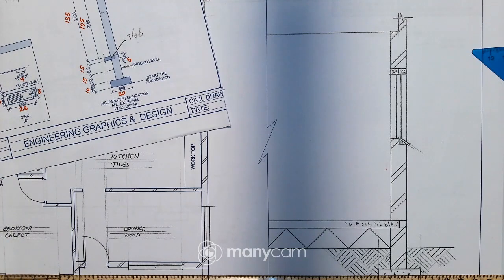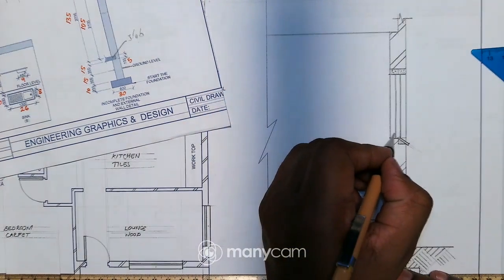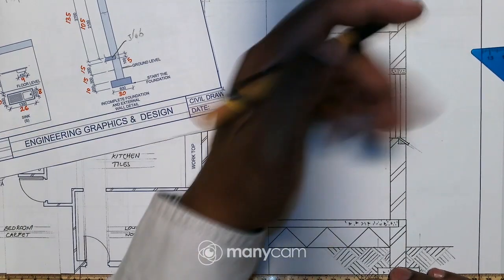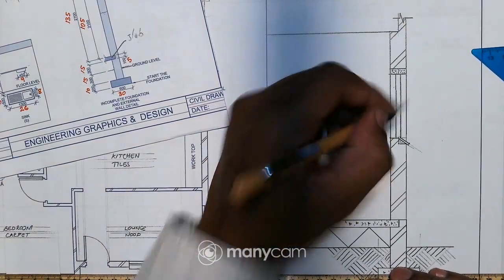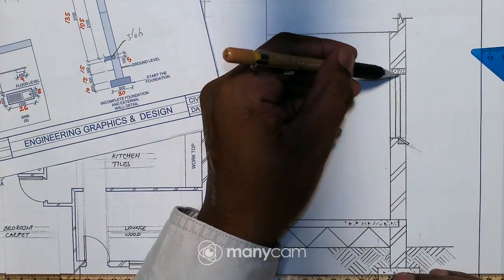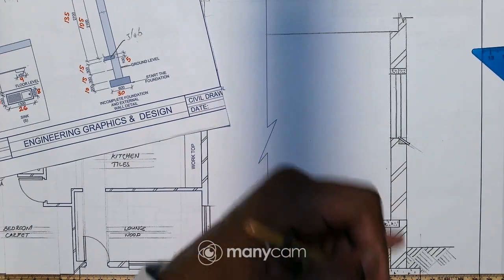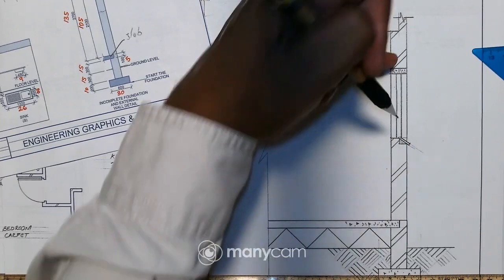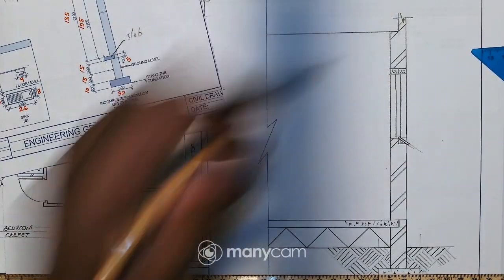Obviously here you can't hatch because we did not cut the wall here, because this is like an opening, so we have just cut through the window here, so we can only hatch the wall up to there and up there only. Okay.